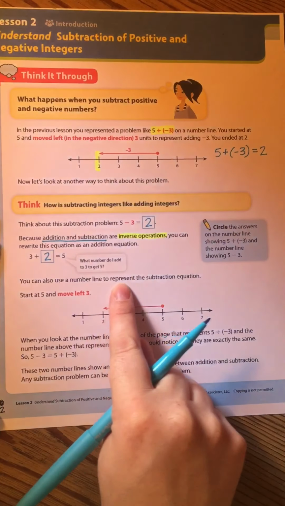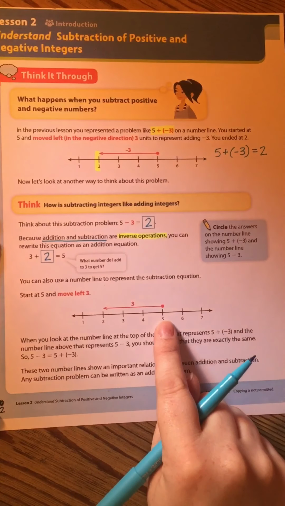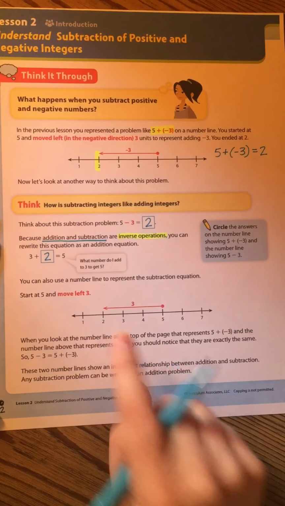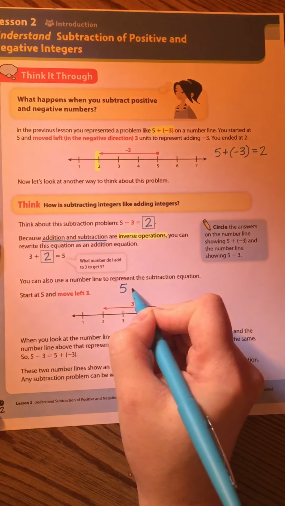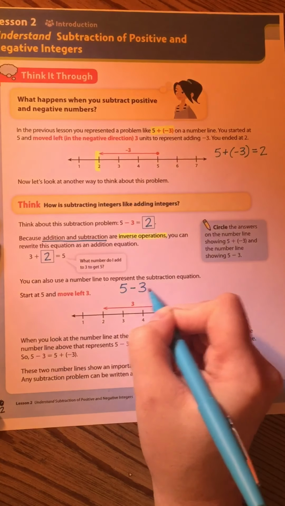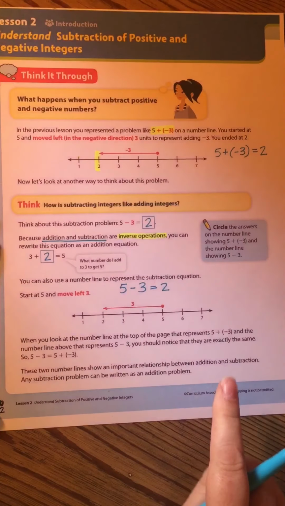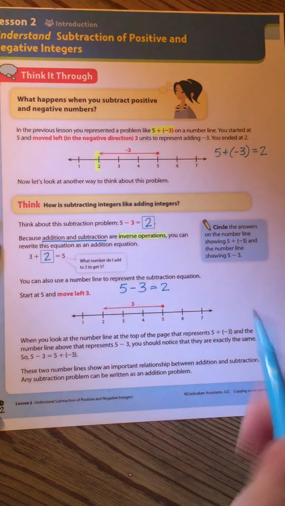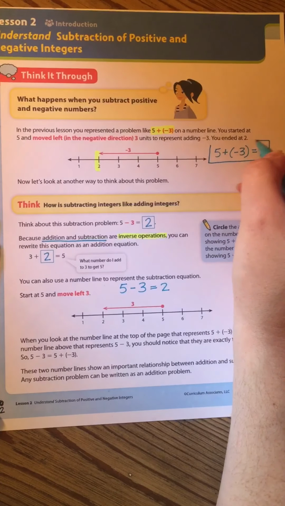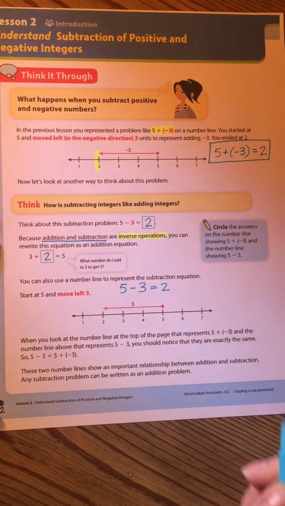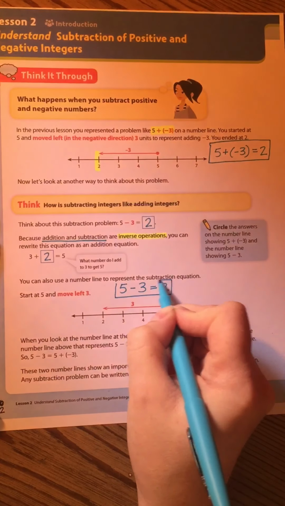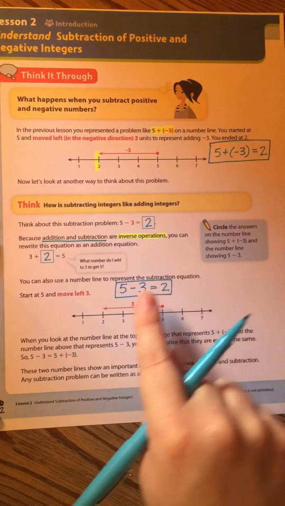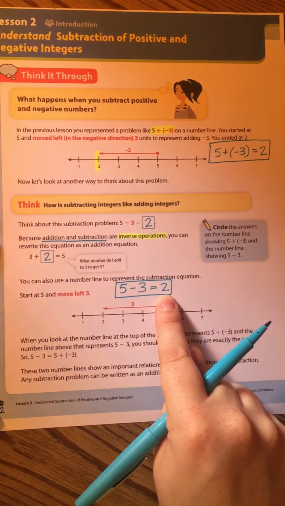We can also use a number line to represent the subtraction equation. Once again, you start at 5 and go 3 to the left, and you land at 2. So that's another, visual reason that we know that 5 minus 3 equals 2. So we have two identical number lines, one down here and one up here, and two equations that are a little bit different. 5 plus negative 3 equals 2, and 5 minus 3 equals 2. We have an addition equation that lands us at 2 and a subtraction equation that lands us at 2.